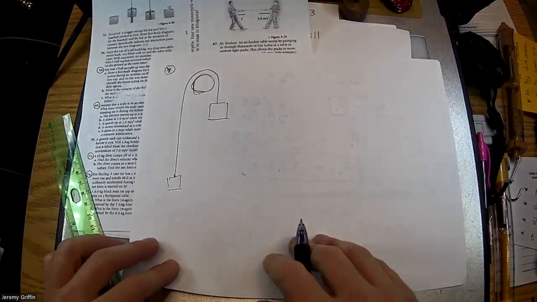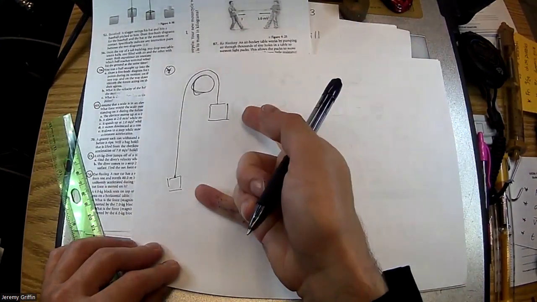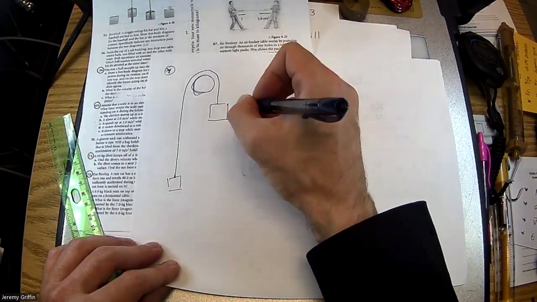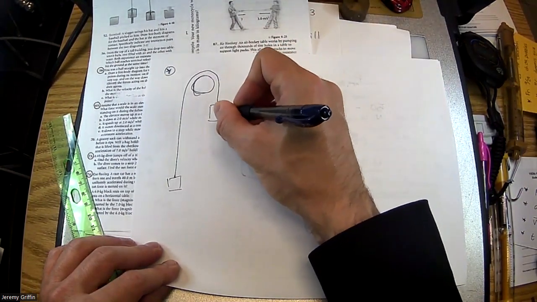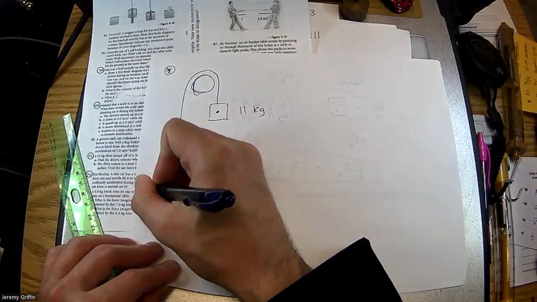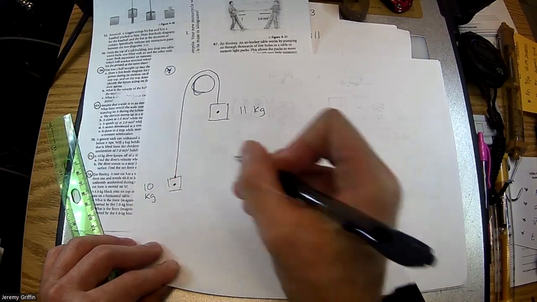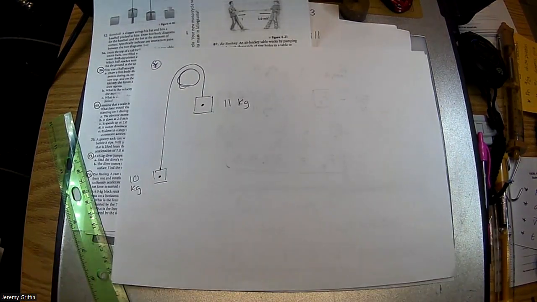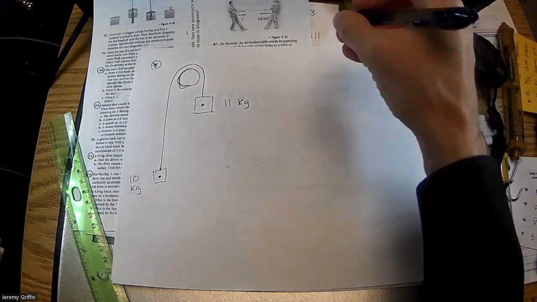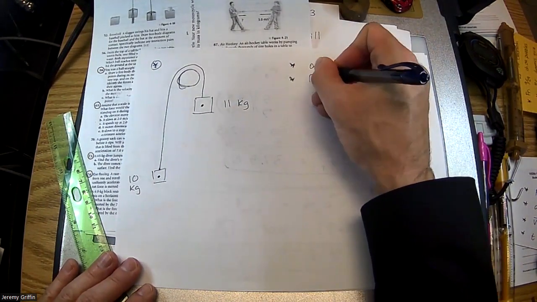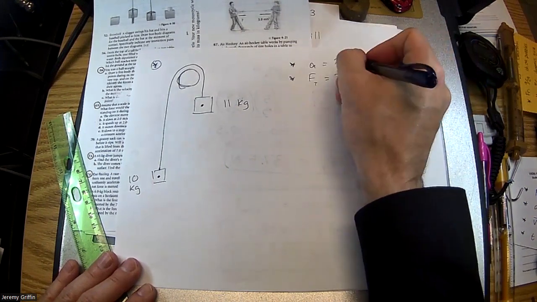Okay. So what if I make them really close to each other? Like what if this guy is 11 kilograms and this guy is 10 kilograms? Even before you solve anything, you probably get a good conceptual idea of what these answers are going to be. What is the acceleration and what is the tension? There's the two questions.